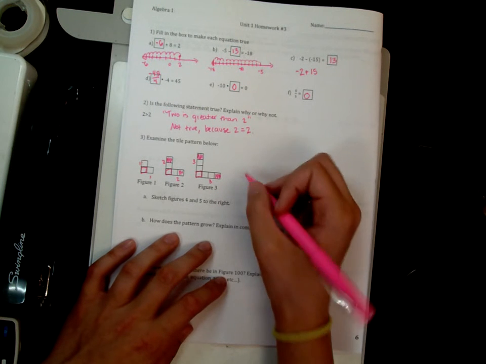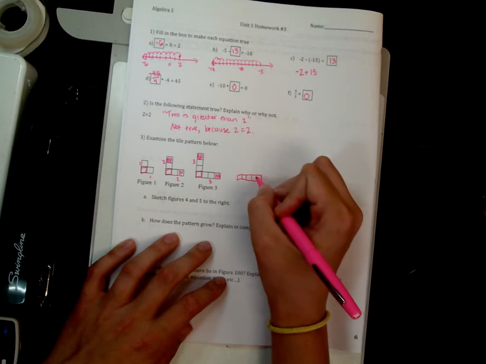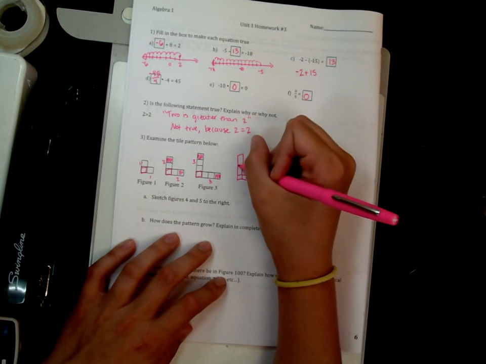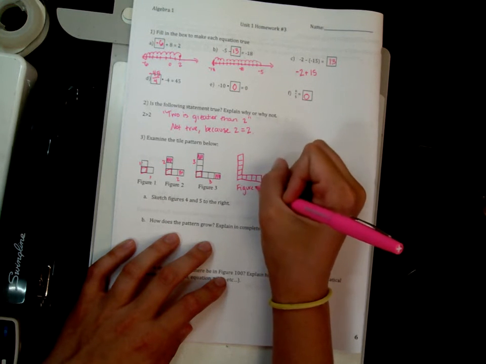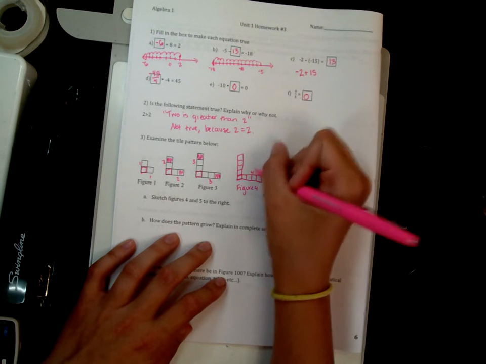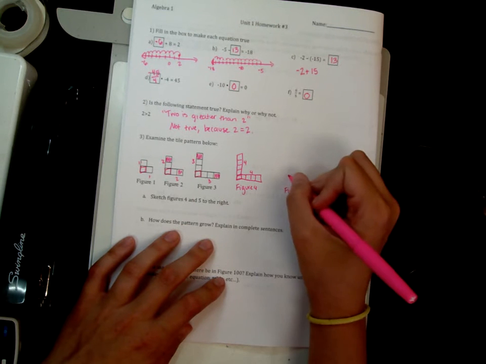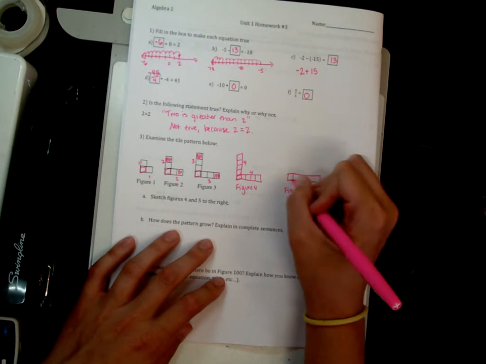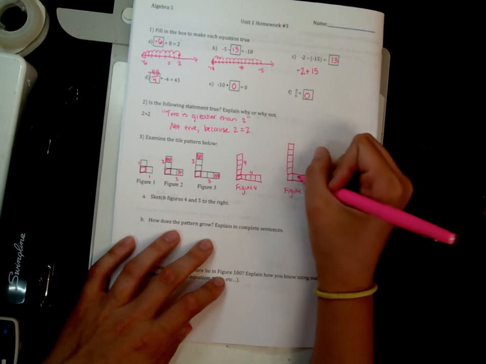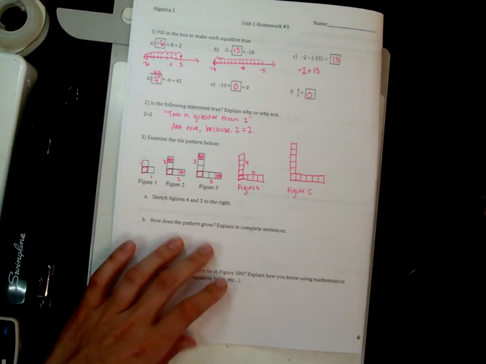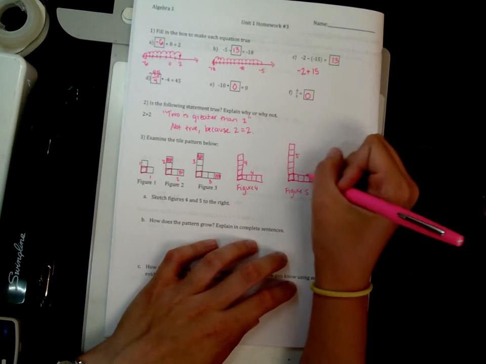So figure 4 is going to have this 1 block, and then it's going to have 4 tiles right there and 4 tiles right there. Because it has the 1 block and then 4 and 4. Figure 5 is going to have the 1 block and then 5 right here and 5 right there. 1, 2, 3, 4, 5, 1, 2, 3. So it has the 1 block, 5, and 5.